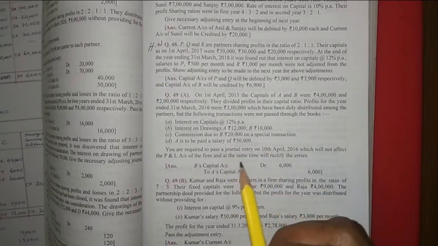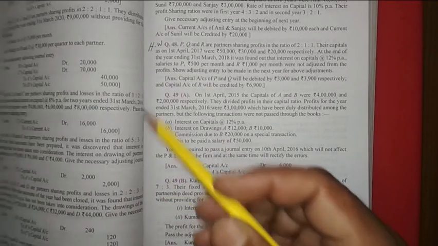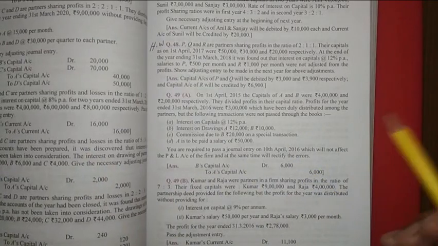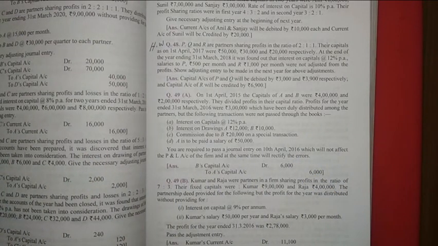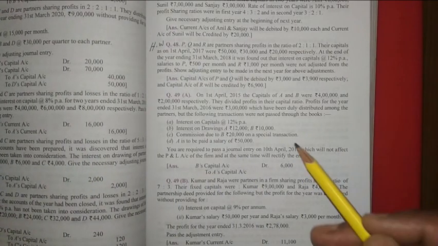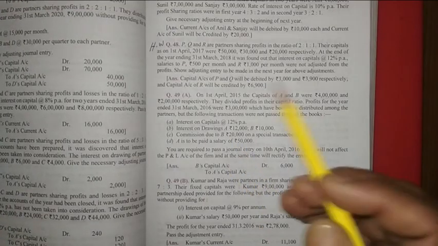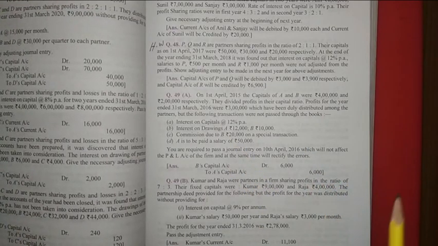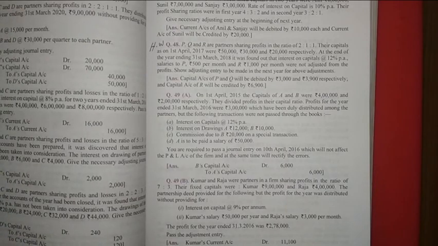In this question, we already solved some questions. One of the main differences that we can see in this question is, in the previous questions the net profit, the profit, is not given in the question.